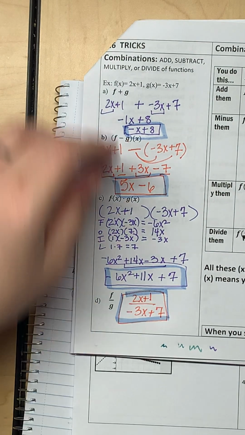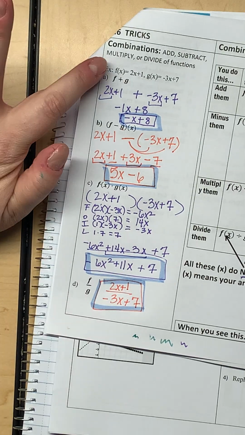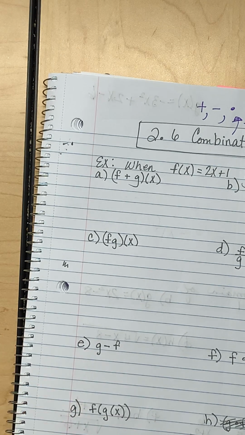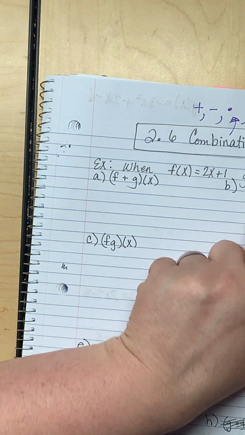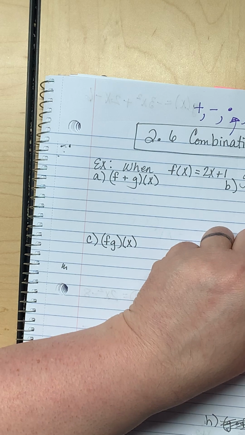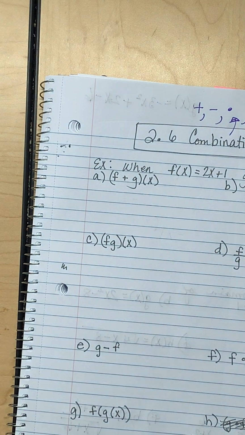Okay, then let's do a crazy one. So that was pretty simple because both of them were just mx plus b's. Let's look at this one. This one says when f of x equals 2x plus 1 and g of x equals negative 3x squared plus 2x minus 6, find the following.